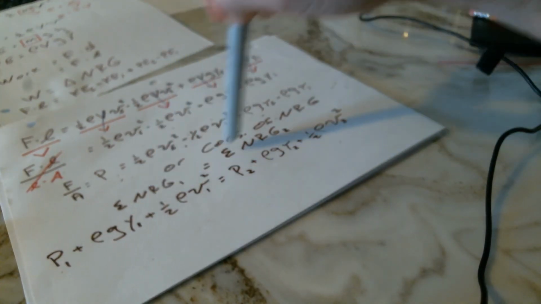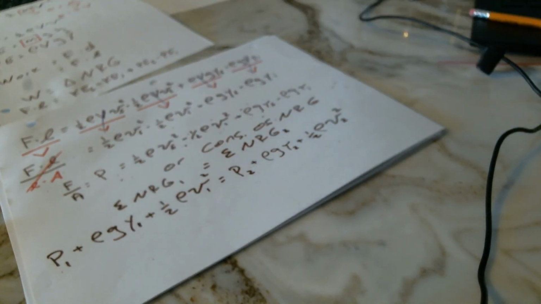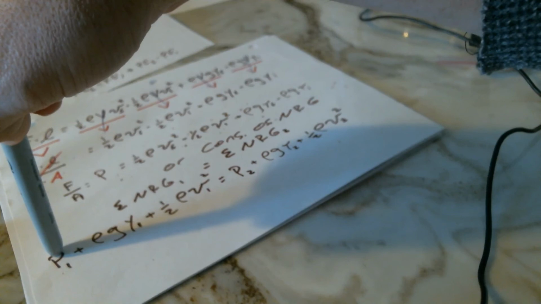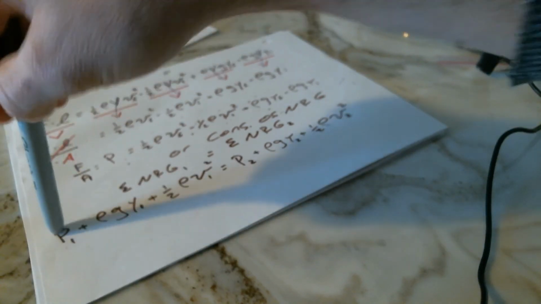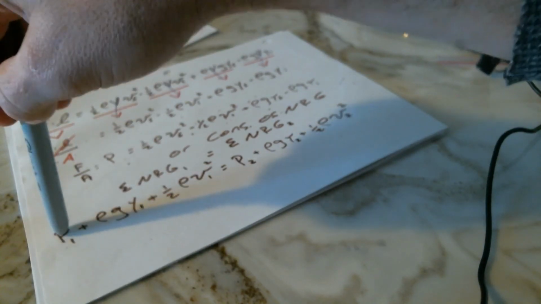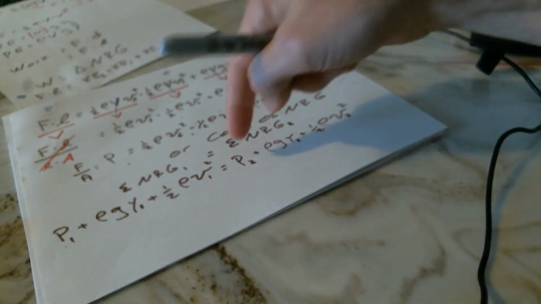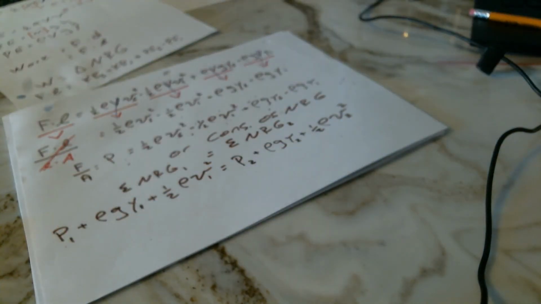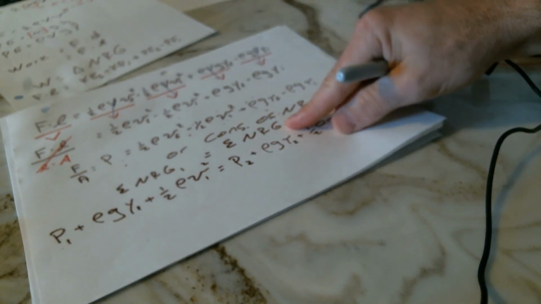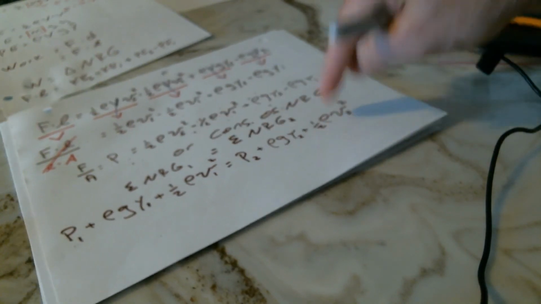It's the conservation of energy applied to fluids. Instead of work, we use pressure. And again, if you want, you can substitute out force divided by area for pressure. I usually just leave it as a P, and that's the conservation of energy version of Bernoulli.